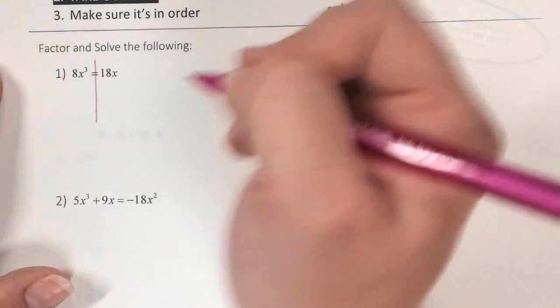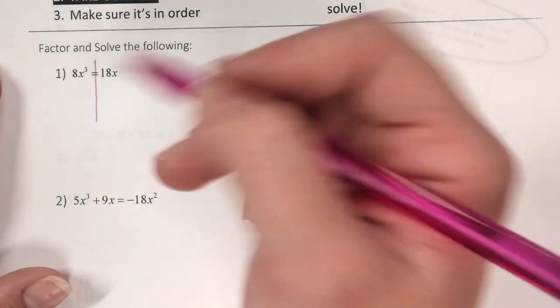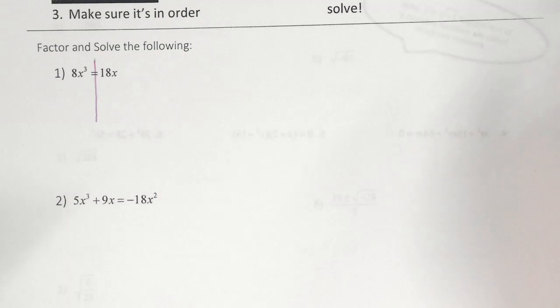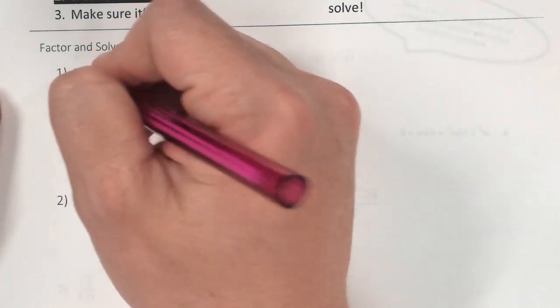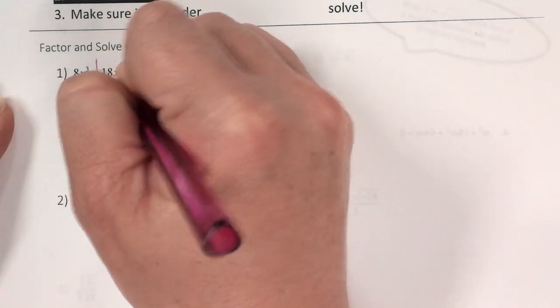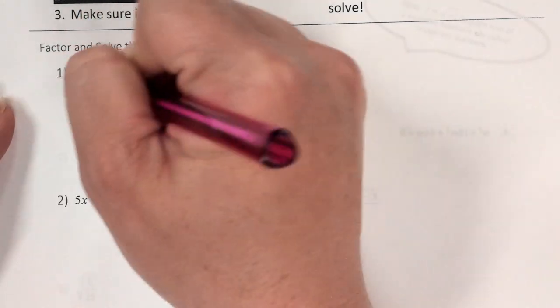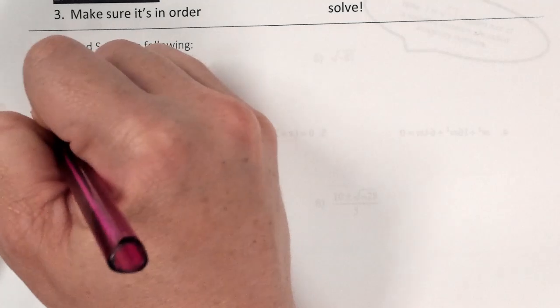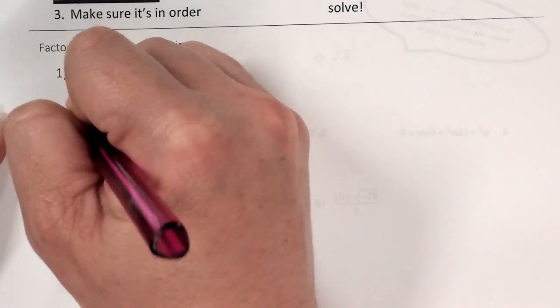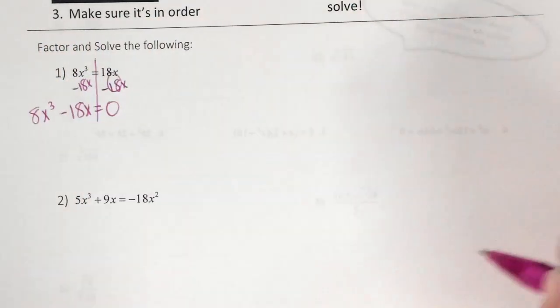Okay, so now if you have a negative in your first term, you just have to take out a negative GCF. But if there is no GCF, do you really want to have to take out a negative if you don't have to? No. So I just always keep my highest degree positive. So minus 18x on both sides. And this gives me 8x cubed minus 18x equals 0.